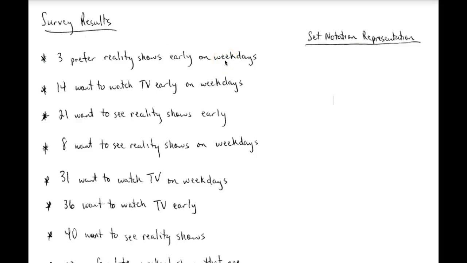In terms of set theory, what we're saying is that 3 people belong to the set that is the intersection of reality shows, which is R, early, which is E, and weekdays, which is W. So we could express this as the cardinality of R intersection E intersection W is equal to 3.